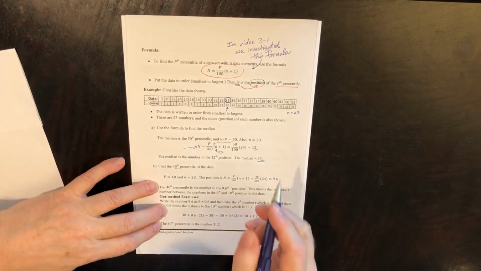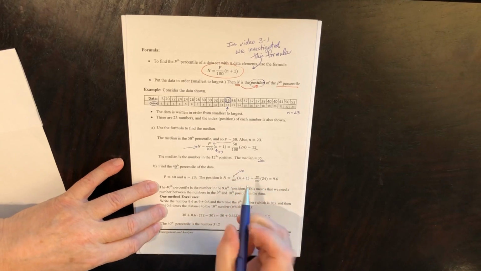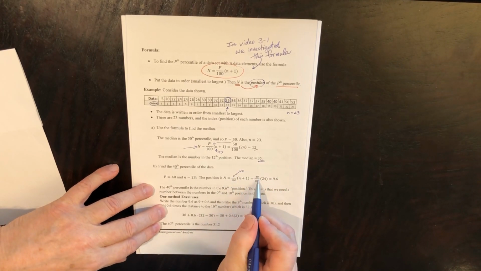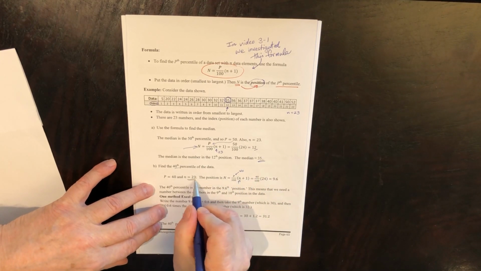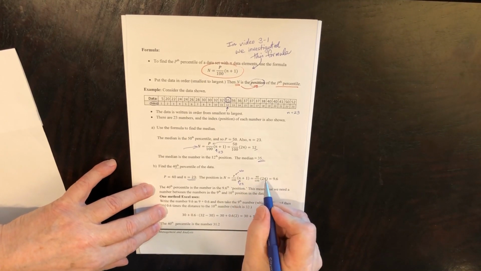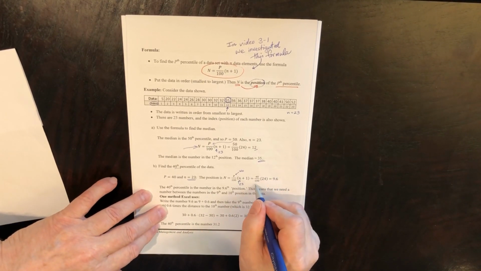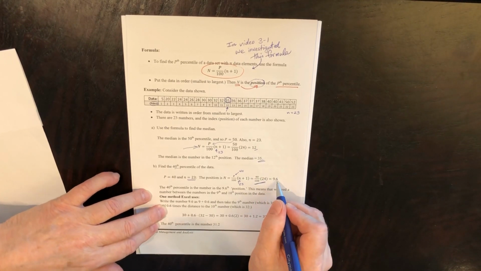In this case, P, the percent, is 40. 40 out of 100, 40%. N plus 1, the number of data items is still 23. 23 plus 1 is 24. Now, you might need a calculator to do this calculation, but it gives you 9.6.